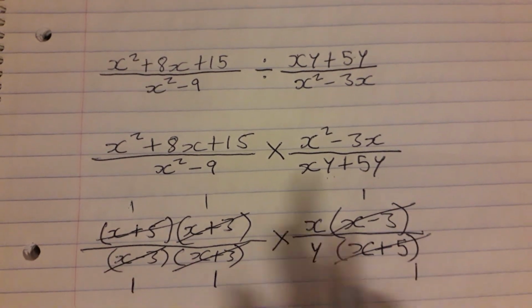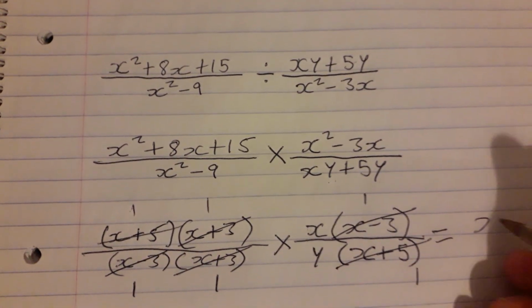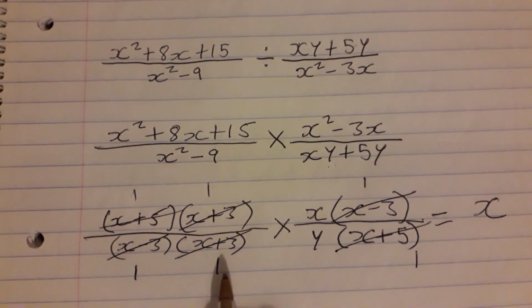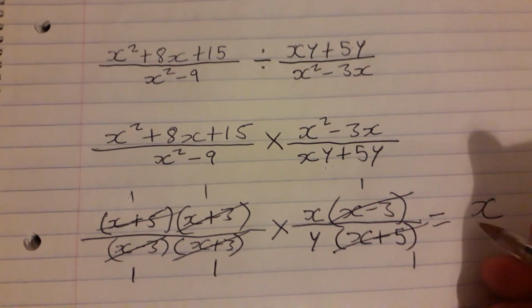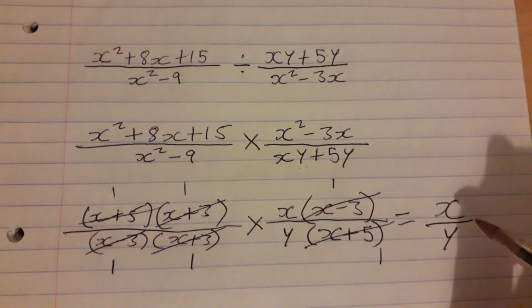So if we multiply out the top, then 1 by 1 by 1 is 1, by x is x. And on the bottom, 1 by 1 by y by 1 again is just y. And our answer is simplified x over y.